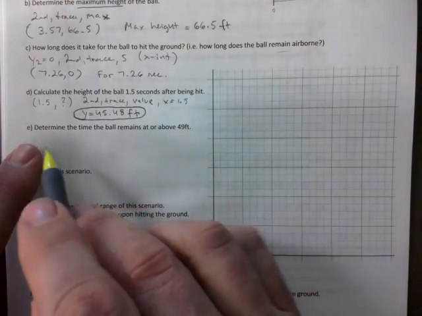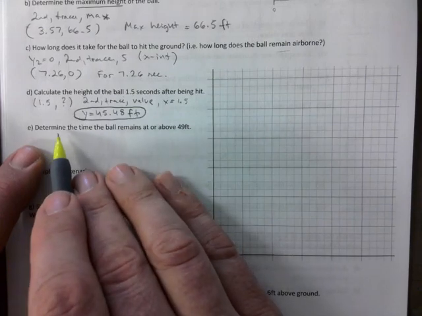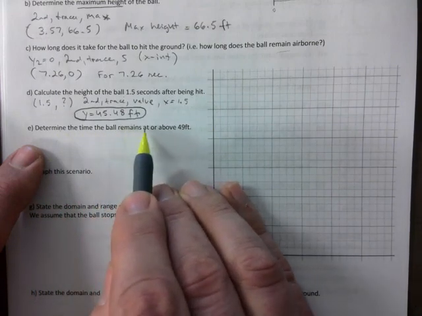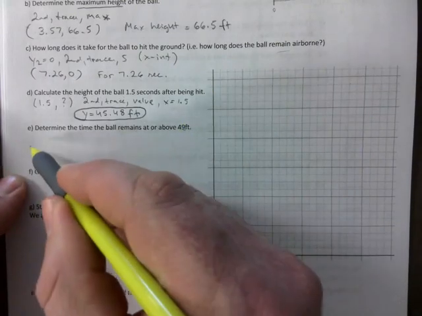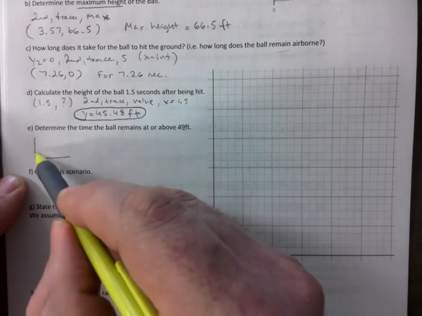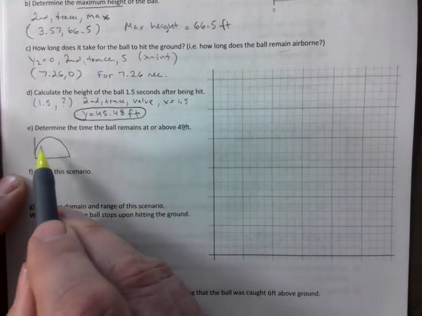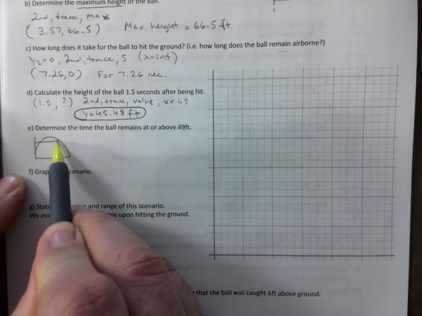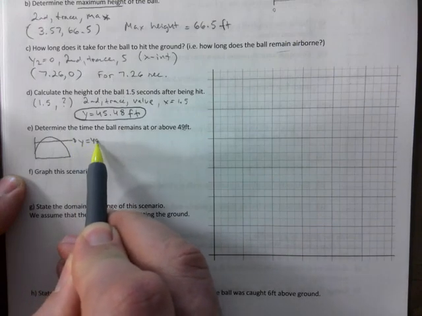This one, I don't know if you remember this one. If you're new to this class, you gotta pay attention to this. New to applied. Determine the time the ball remains at or above 49 feet. Some of you will remember this. So I'm gonna sketch this. This is what the graph roughly looks like. The way I tackle these ones is I graph a line at 49. So I graph this line where y is equal to 49.